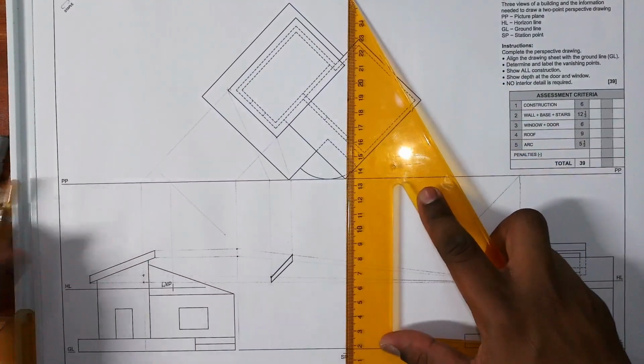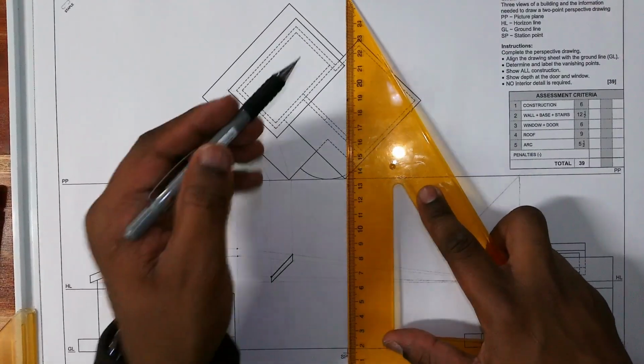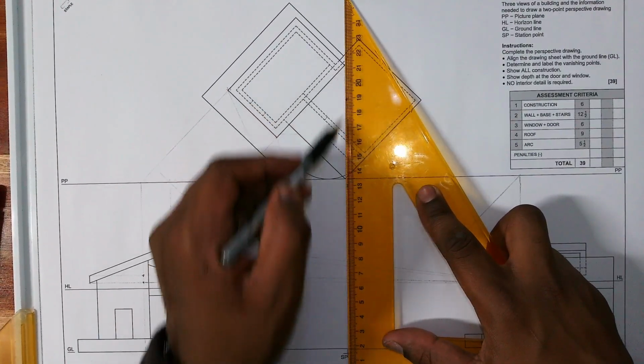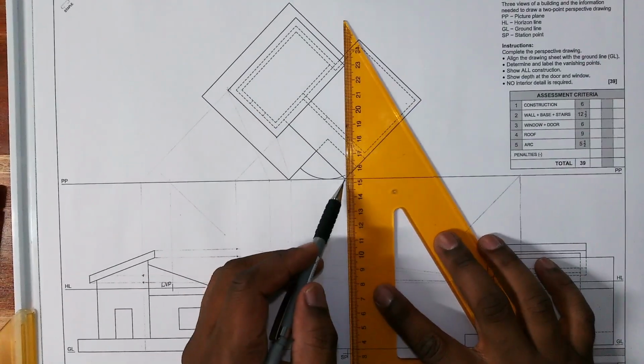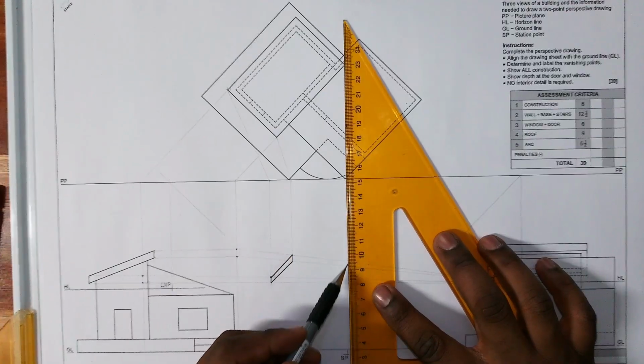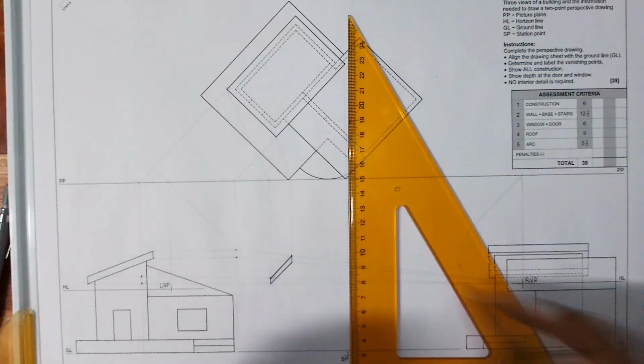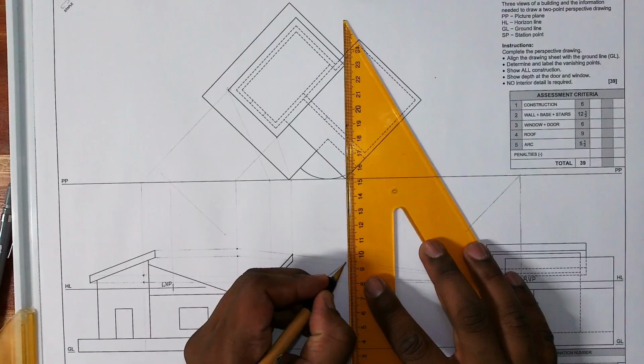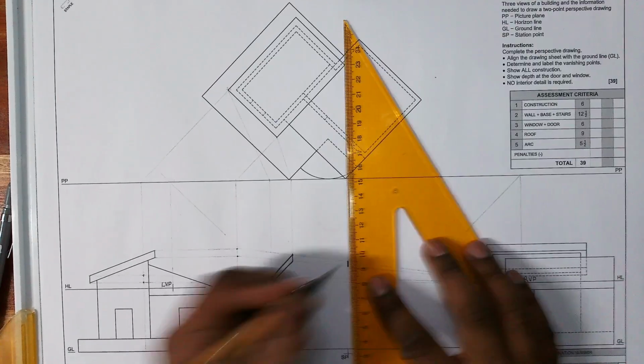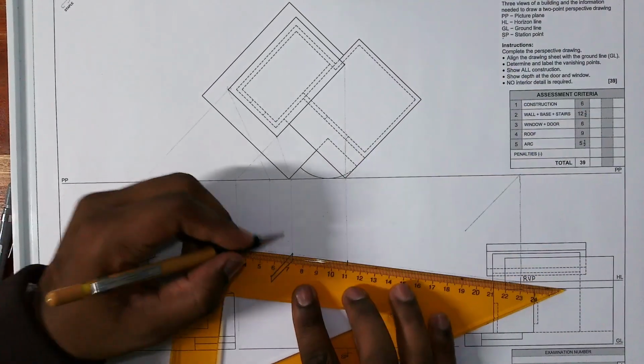Okay, so I'll just quickly project that down to the SP, and then down to there. So this is the fascia board. Okay, I'll just connect like that.